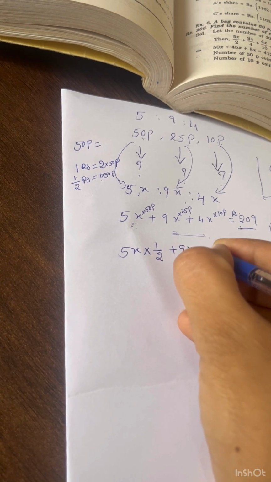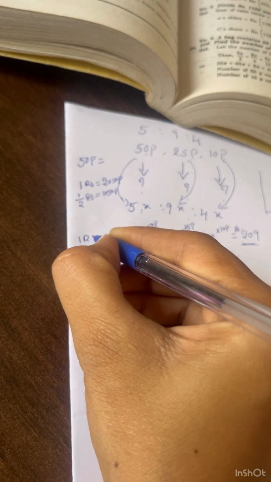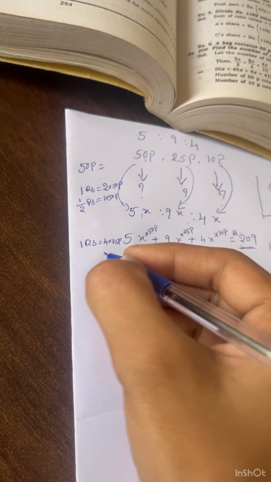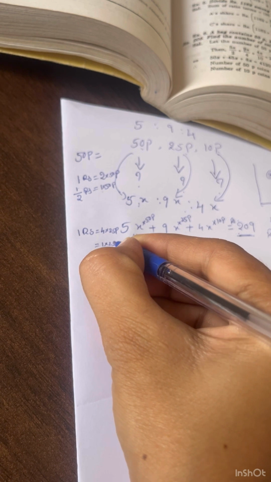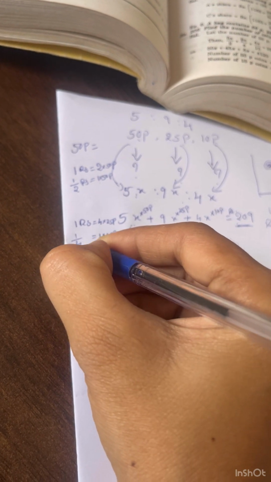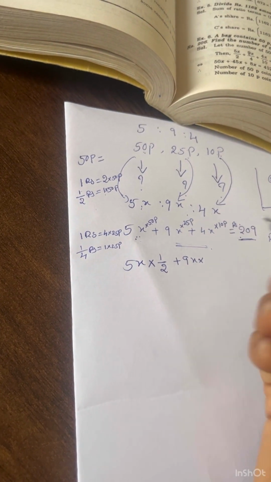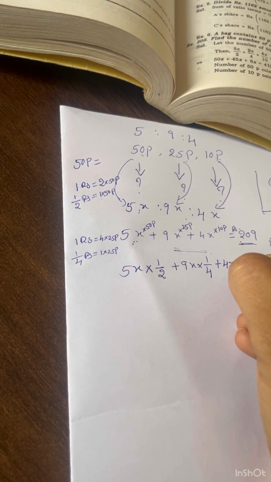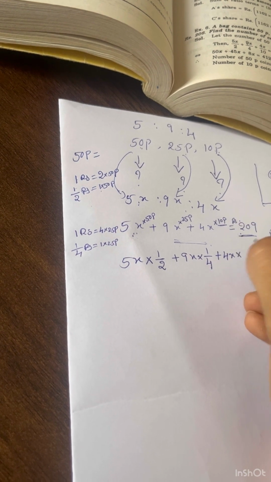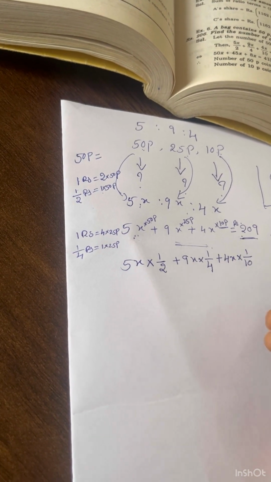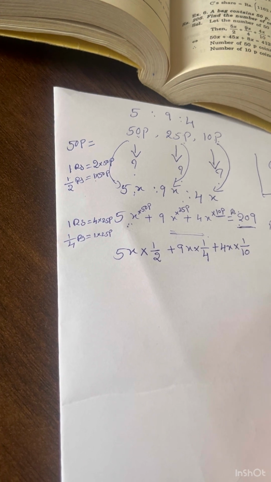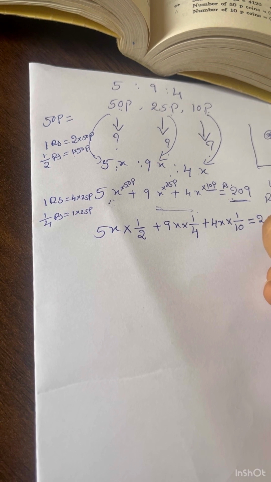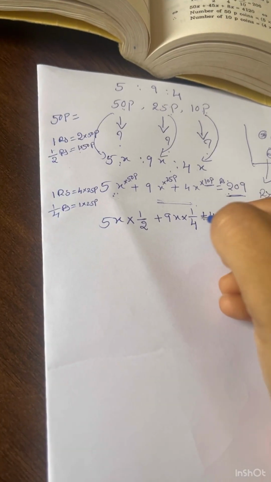So 9x times, since 1 rupee is equal to 4 of the 25 paise coins, a 25 paise coin is equal to 1 by 4 rupees. So write down 1 by 4, plus apply the same process: in place of 10 paise you must write 1 by 10, because 1 rupee is equal to 10 of the 10 paise coins, and the total is equal to 209.